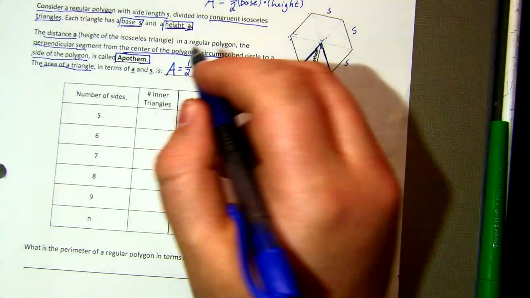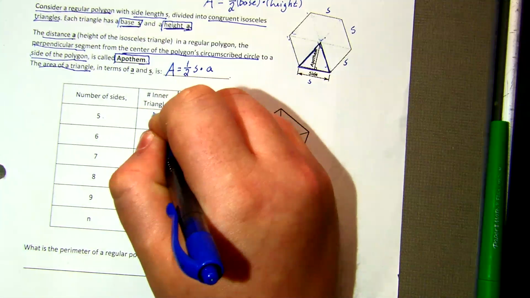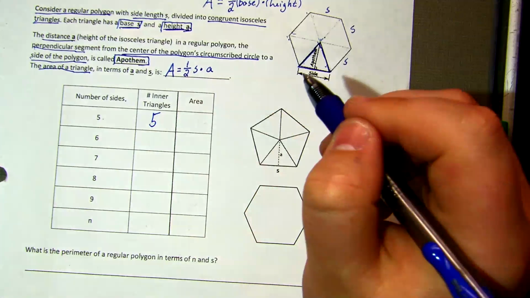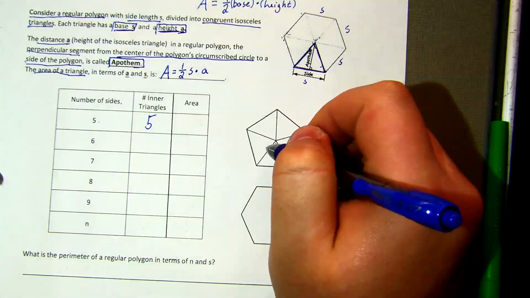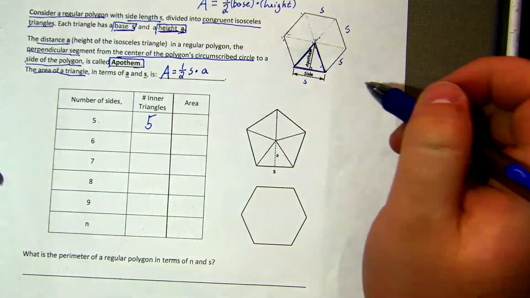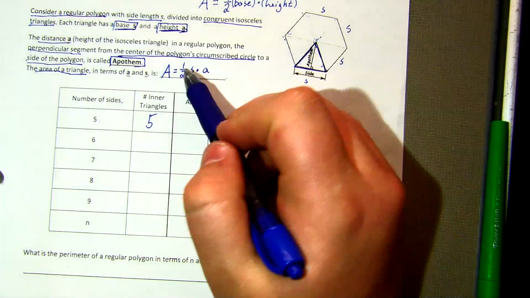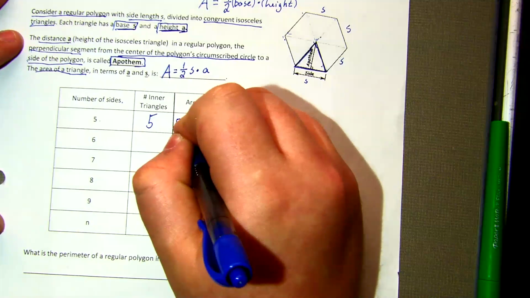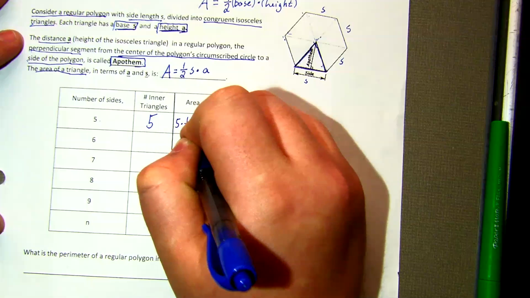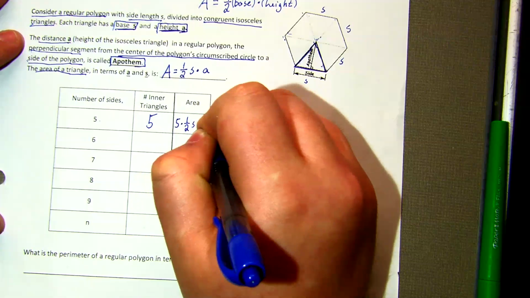Awesome. Perfect. So we know that all 5 of these triangles are congruent, so they have the same area. And we said that area was 1/2 S times A. This is 5 times 1/2 S times A.